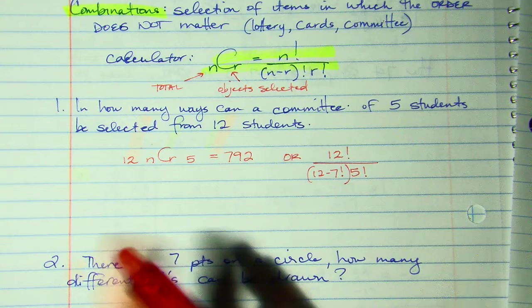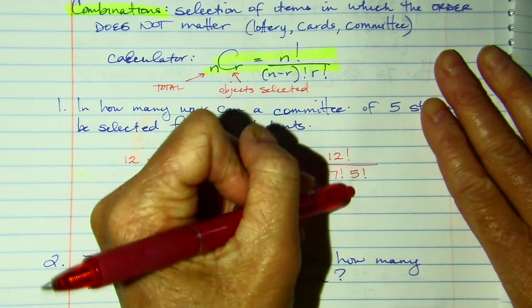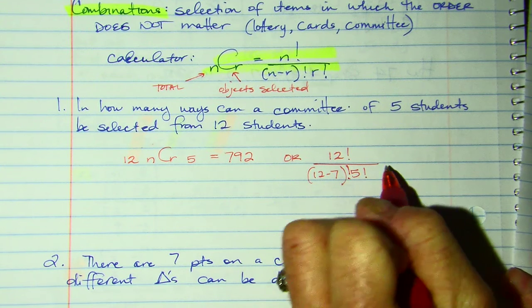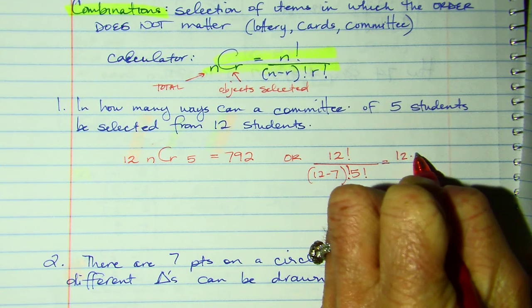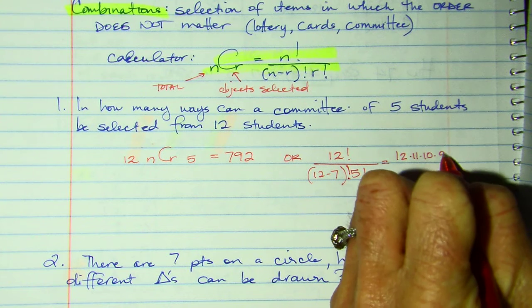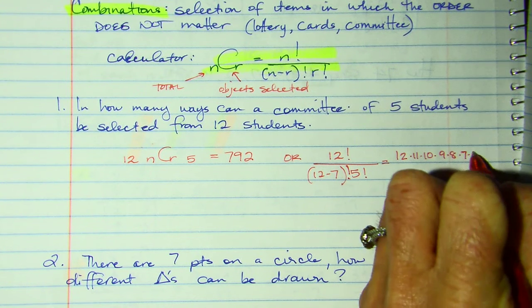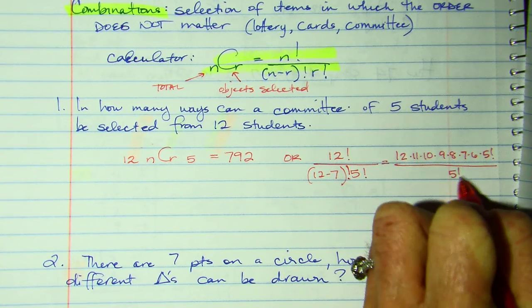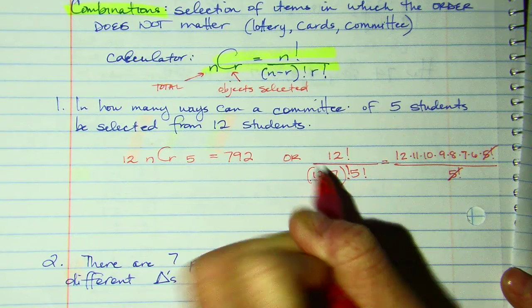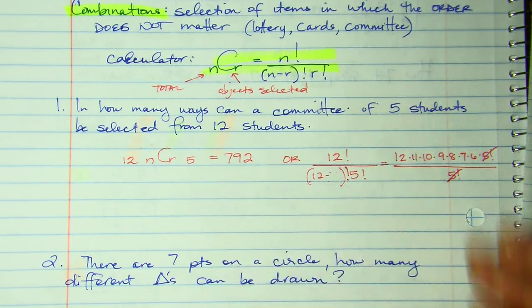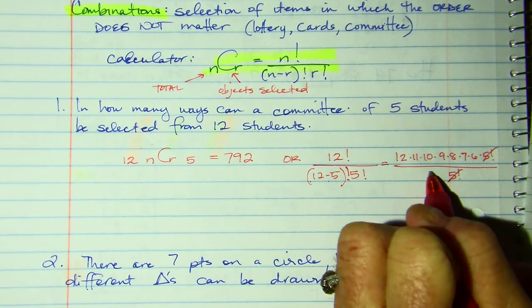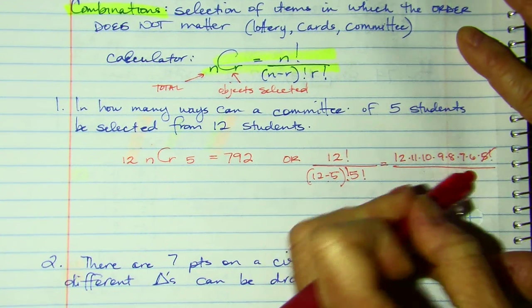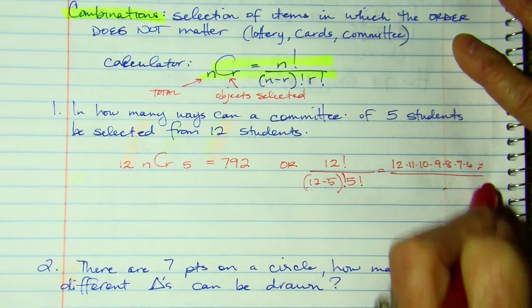And we've gone over how, whoops, I set this up wrong. Man, I'm making all kinds of mistakes. This should look like this.